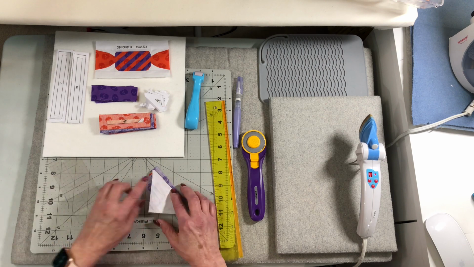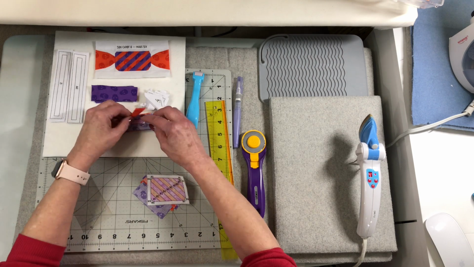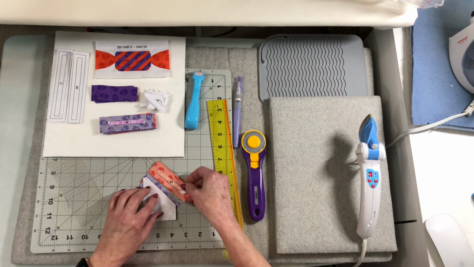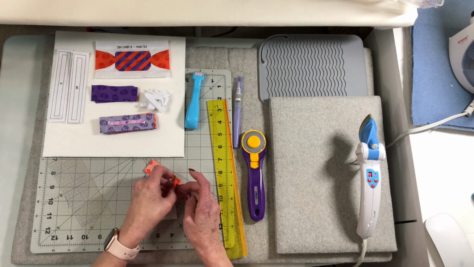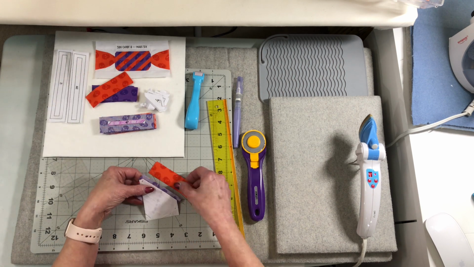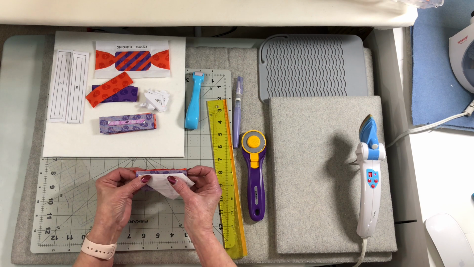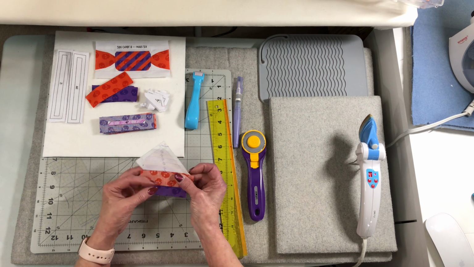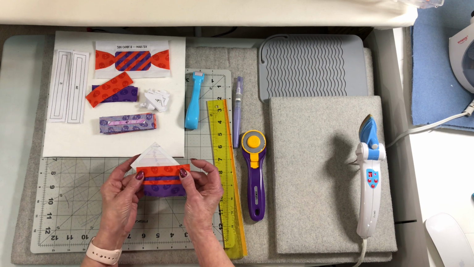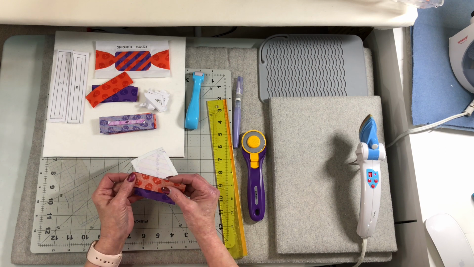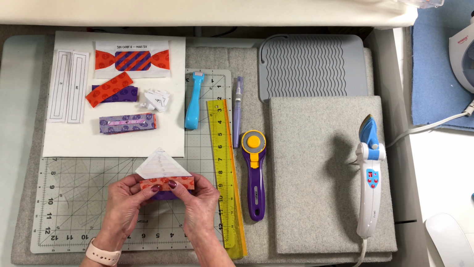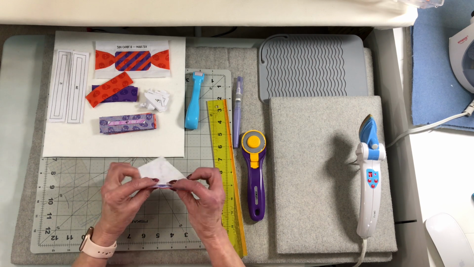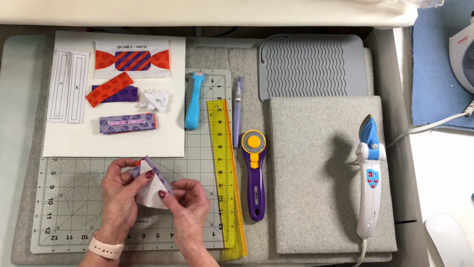I'll take W4, put it into position, and take the bottom piece off. Double checking my placement. And I'll be taking that to the sewing machine and stitching along the line.